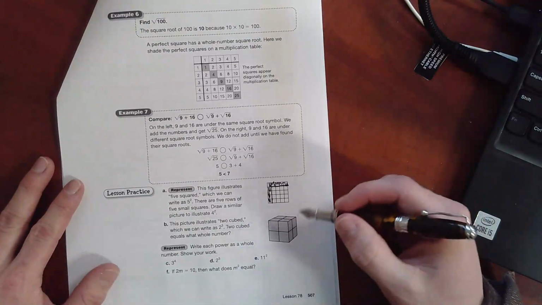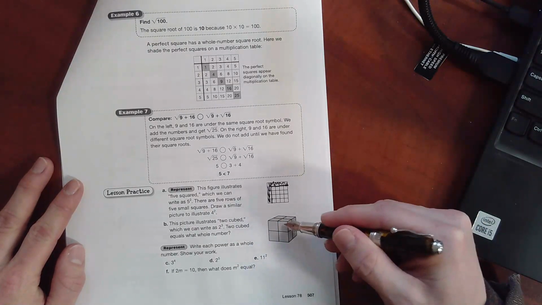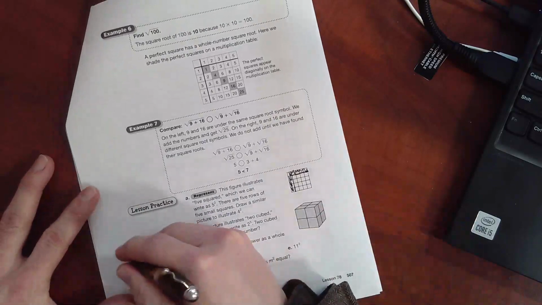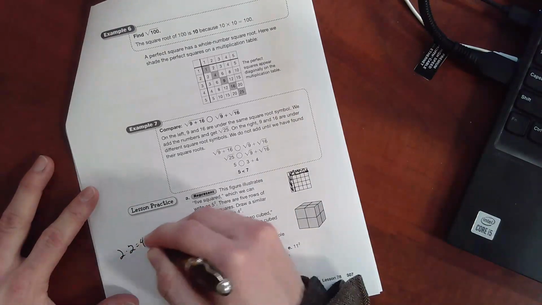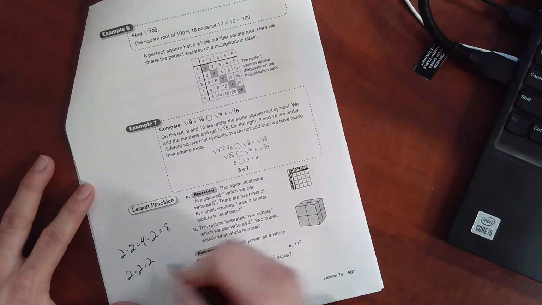Okay. This picture illustrates 2 cubed. 2 cubed equals what as a whole number? Well, you could count them. 1, 2, 3, 4, 5, 6, 7, and then the 8th one you can't see. Or you could do 2 times 2 equals 4 times 2 equals 8. 2 times 2 times 2, right?